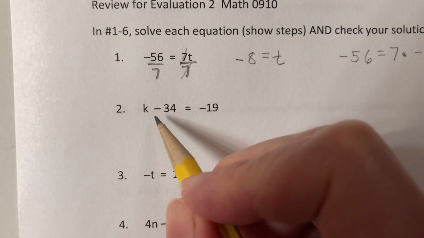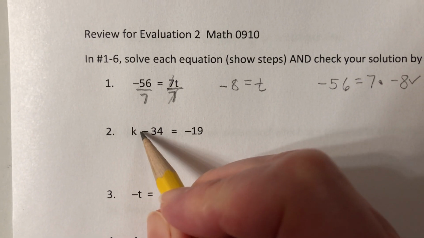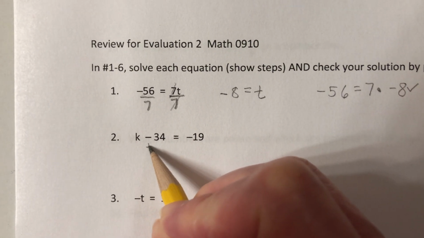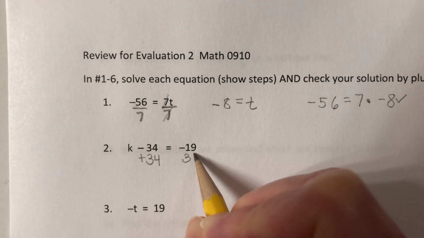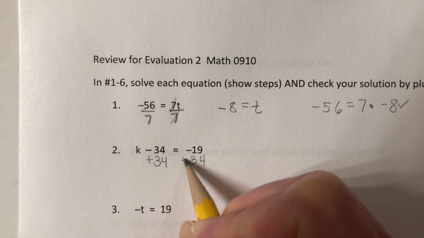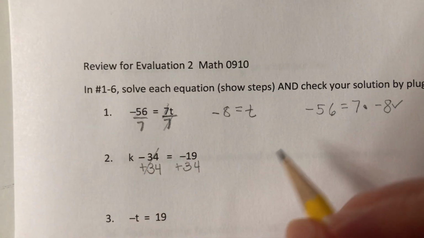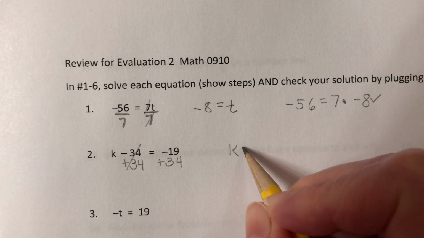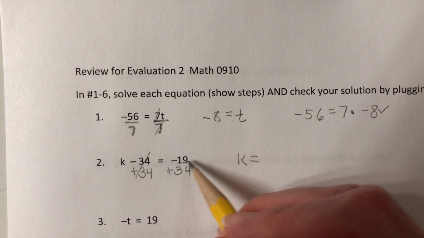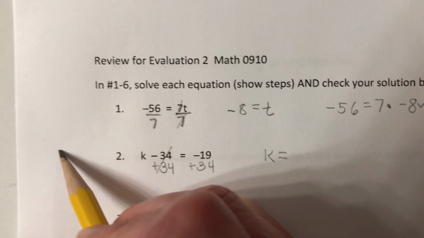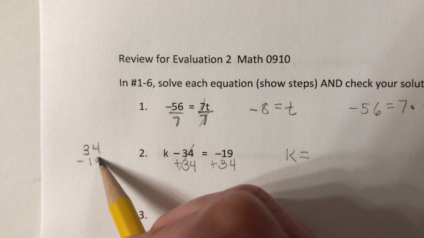In the next one, we have k minus 34. We want to solve for k, so we want to do the opposite operation, which is to add. So we add 34 to both sides of the equation. This is 0, so k plus 0 is k. Then we're going to do 34 added to negative 19, which is the same as 34 minus 19.